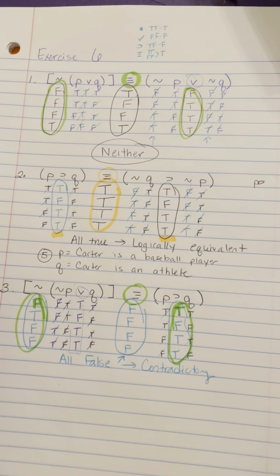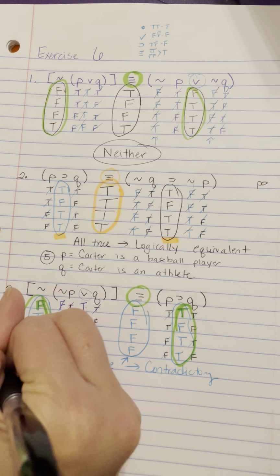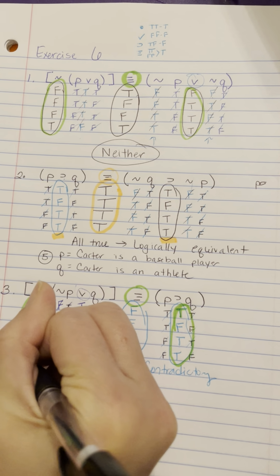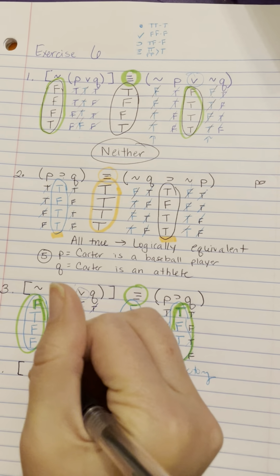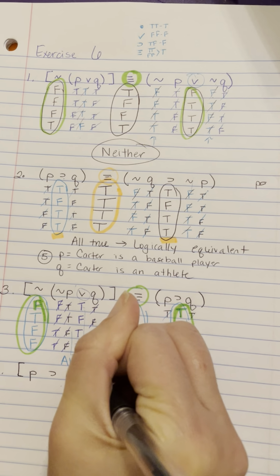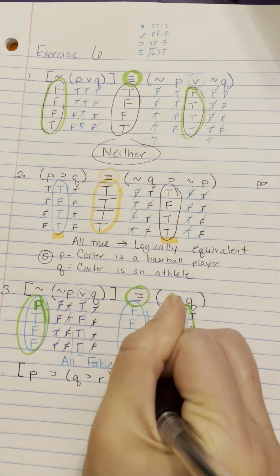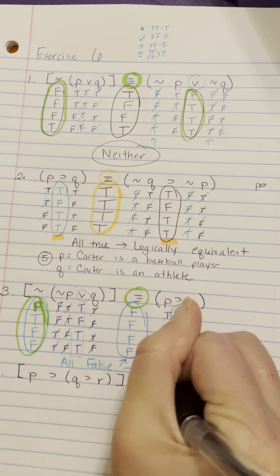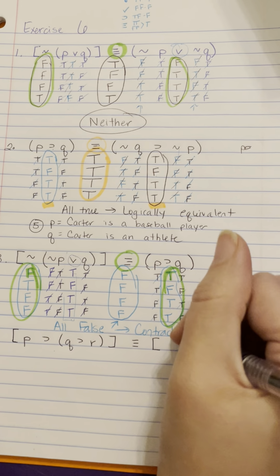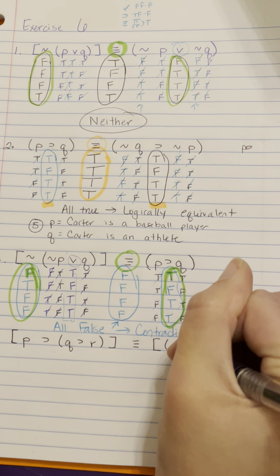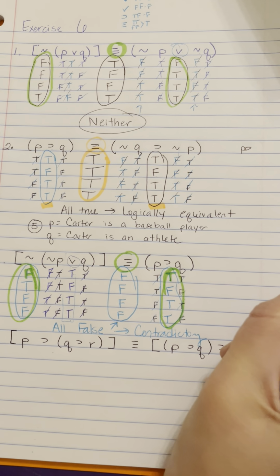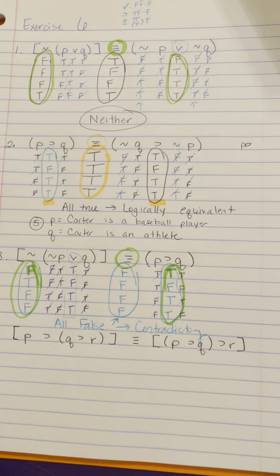All right. Last one, number 4. Okay, so this one is a little bit bigger, but we can do it. P if P, then if Q, then R, all in brackets. So we're going to see if it's logically equivalent to if P, then Q, in parentheses, then R. Okay?